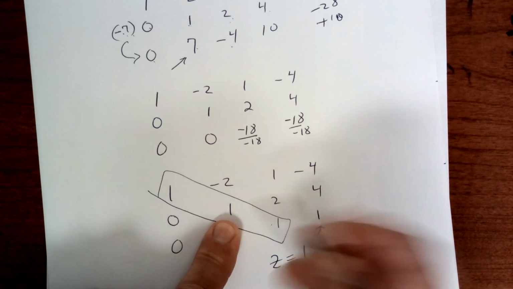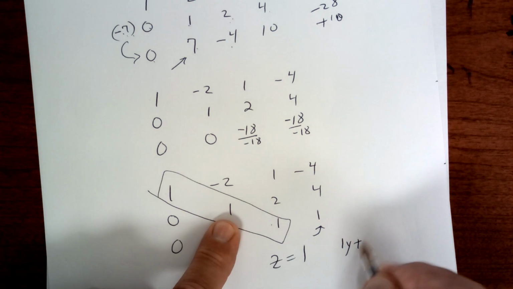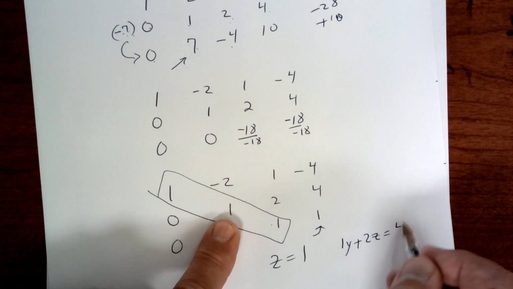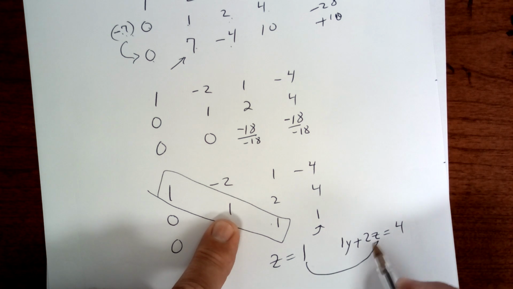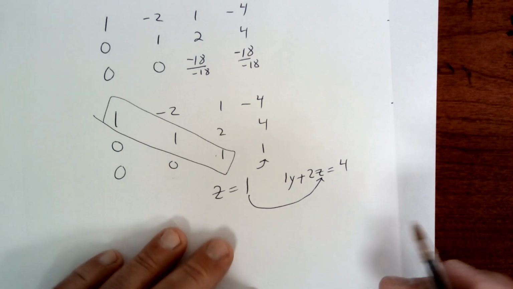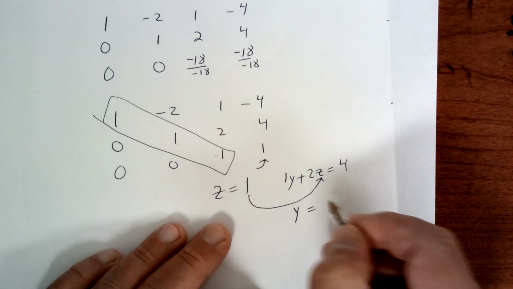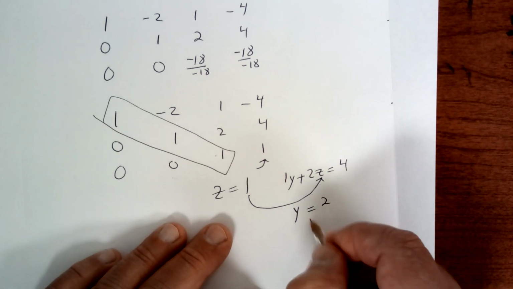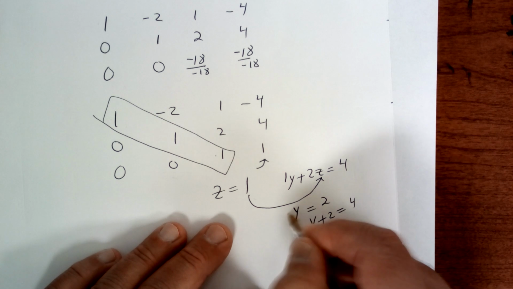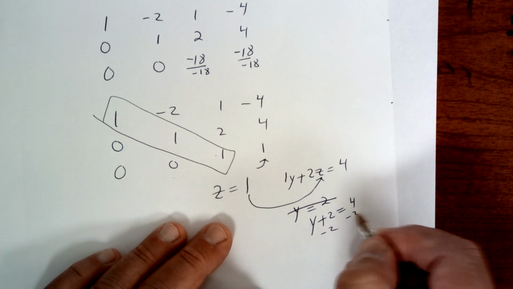So it's 1y plus 2z is equal to 4. And you're going to substitute a 1 right here. So you're going to get y is equal to 2. Or rather, y plus 2 is equal to 4, and then you're going to subtract 2 and get y equals 2.